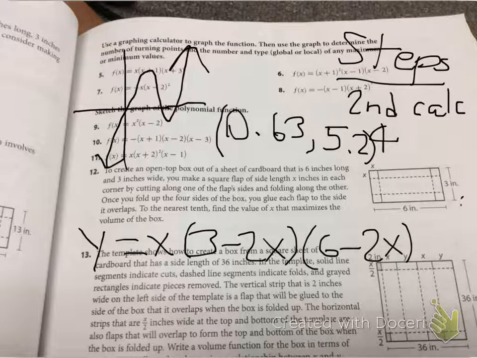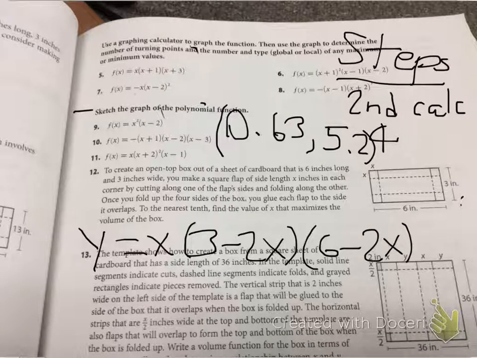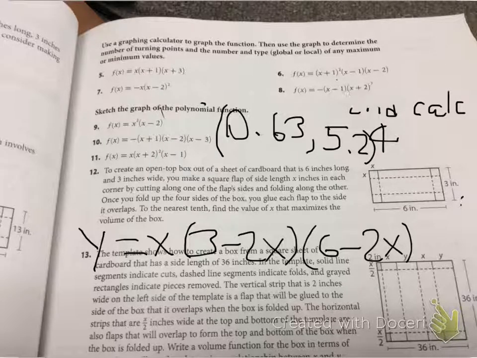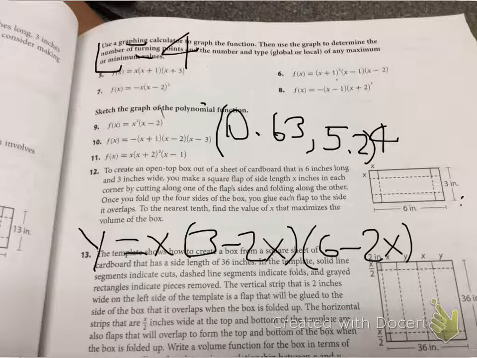So now you have your volume and your value of x. What you're going to want to do is write what your new length, width, and height are. L, we said, was equal to 6 minus 2x, so 6 minus 2x gives us approximately 4.73.